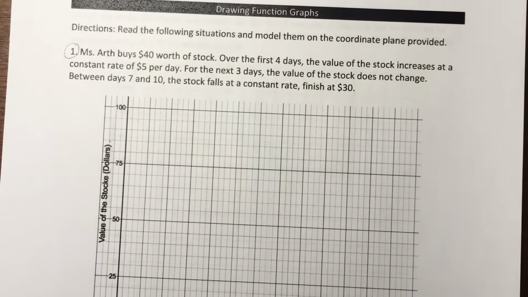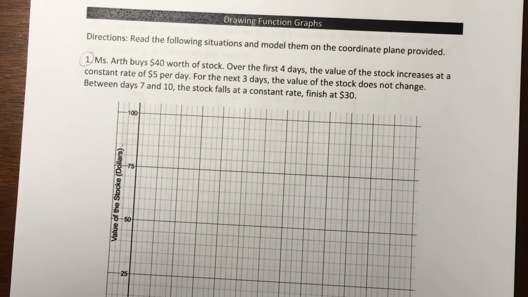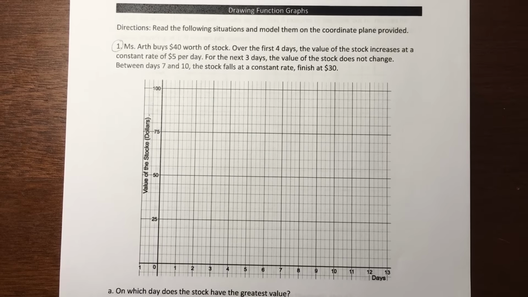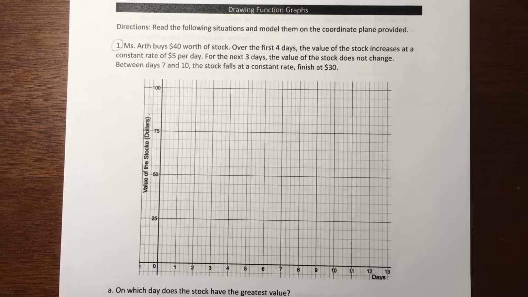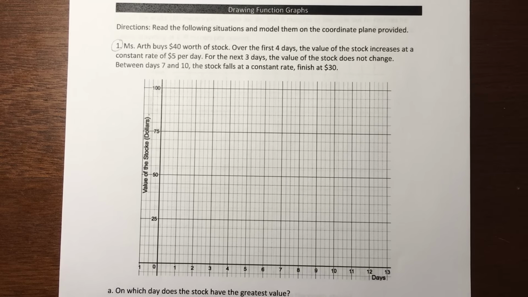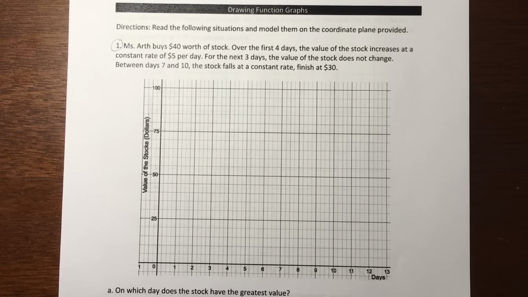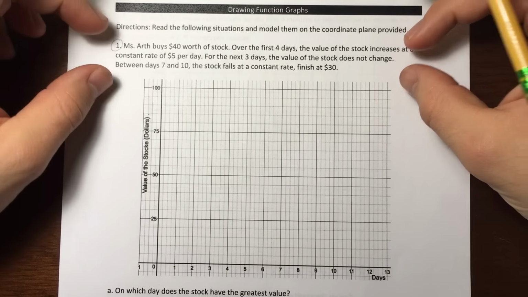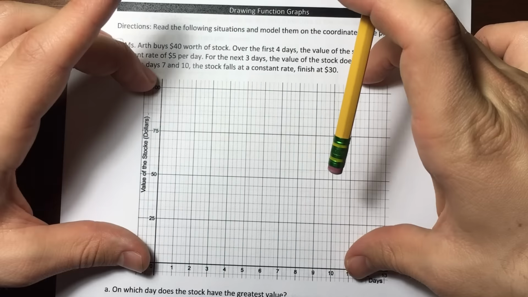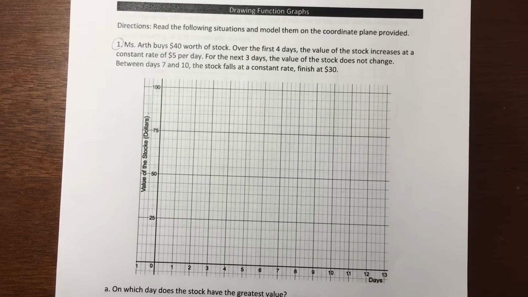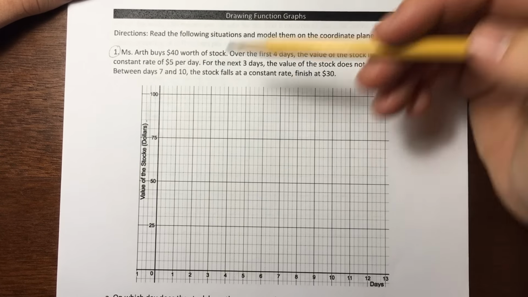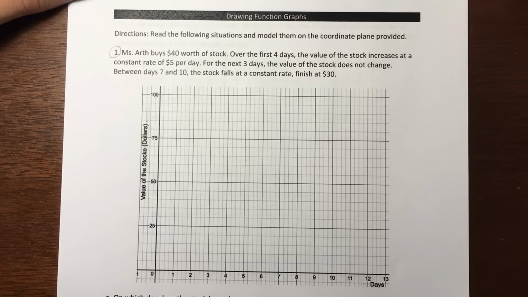All right, so now we're drawing functions. The reason we're going to spend some time here on this is because a lot of people were absent this day, and I want to make sure that we have a good understanding of what these real world functions look like on our graph. So we have this paragraph here, and we wanted to put it on this coordinate plane. The most effective strategy here is making bullet points. So we're going to read this one time and then make our bullet points.